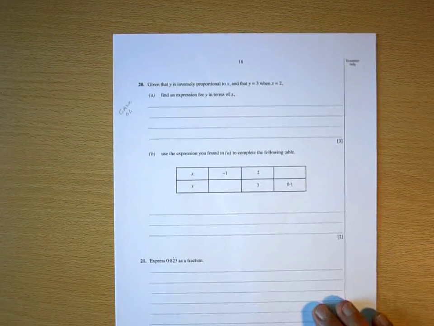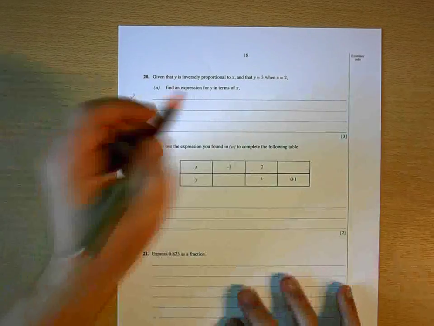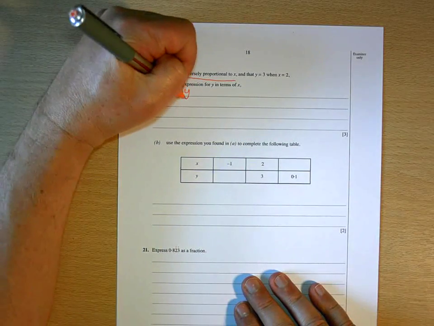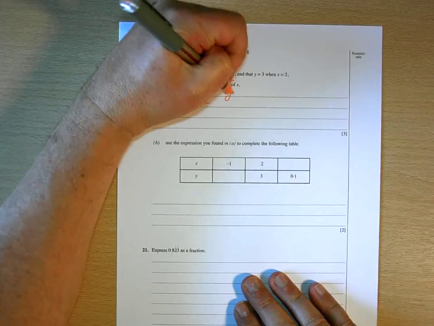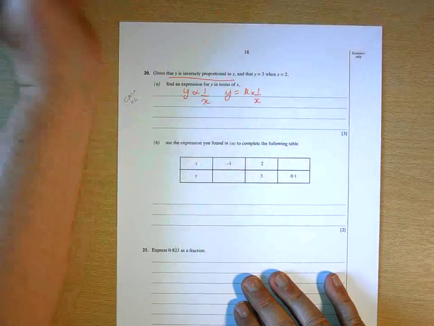Alright, this one was off of paper 2, this one you're allowed to use your calculator. Same setup, y inversely proportional to x means we write y equals k times 1 over x.